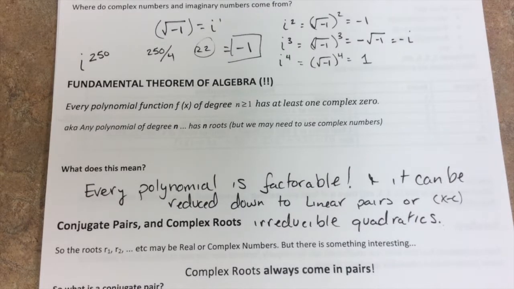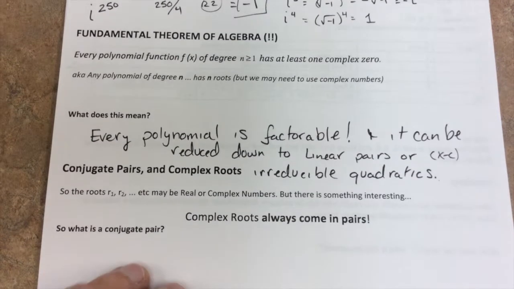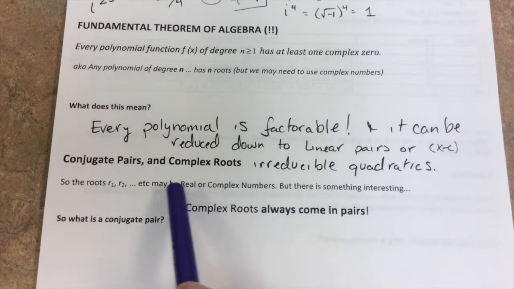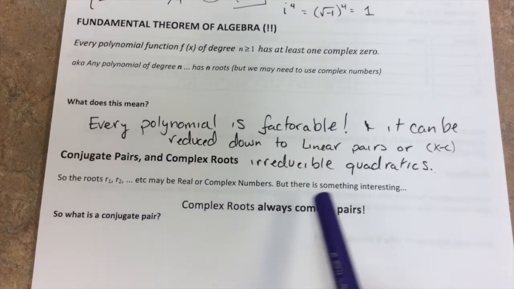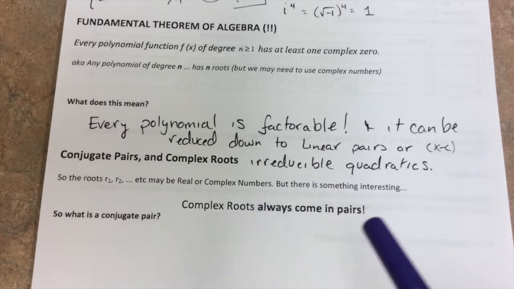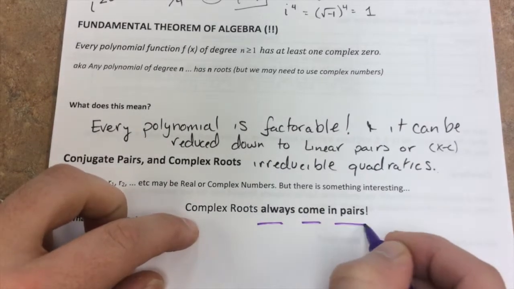Okay, so then the next bit, conjugate pairs, which should sound familiar from last year, and complex roots. Let's say that these numbers are r1, r2, etc., which may be real or complex numbers. What we find out, and this goes back to something we've been hinting at for a while, is complex roots always come in pairs.